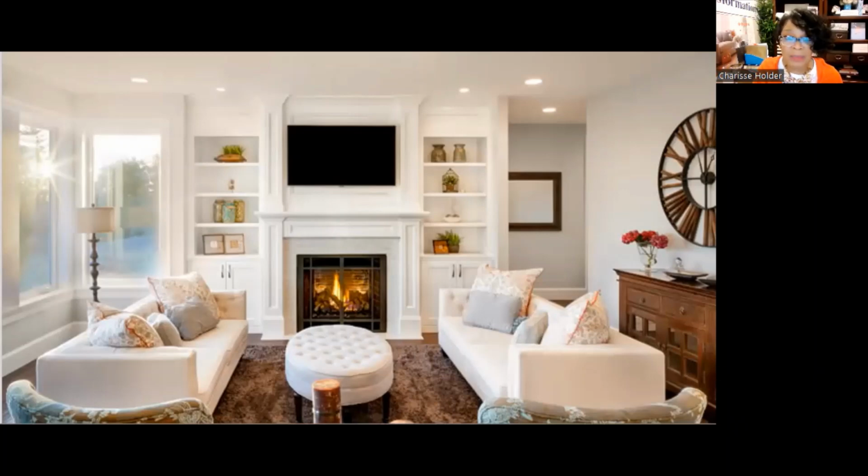Lots of symmetry in this space where things are pretty much mirroring each other. So whatever is on the left, you'll see on the right, and the same with the sofa. Whatever is on the left is on the right, and then it's repeated here with the accent chairs, and the chairs are getting the best view to the television. So this space may not be arranged for a lot of TV viewing. The purpose of this space may just be mainly for conversation.